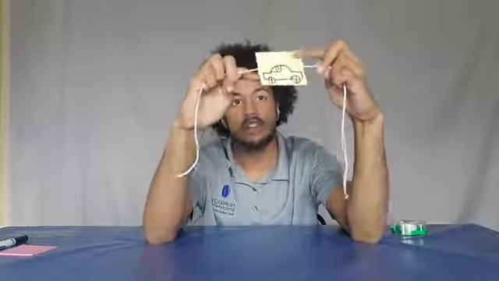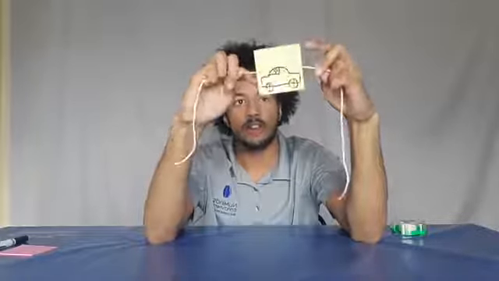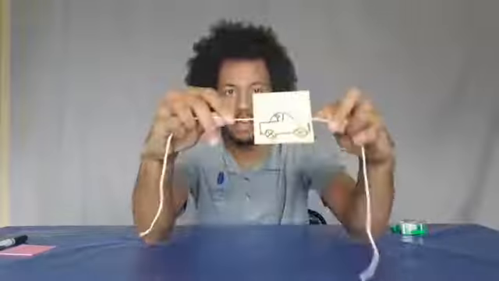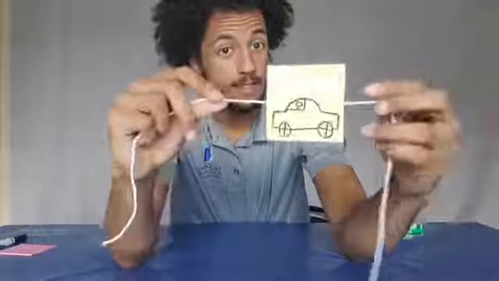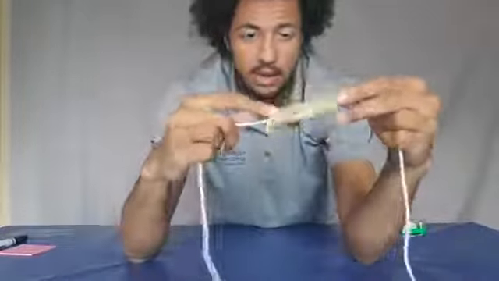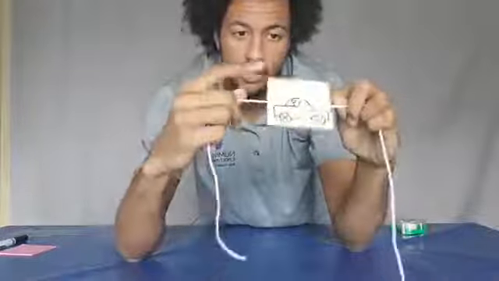I'm going to let go and it's going to flip and it's going to look like this car is driving. So I'm going to hold it still, make sure it's wound up a lot, and then let go. And it's going to spin itself. And it does go pretty fast. If you look at the wheels, I'm going to wind it up one more time. You can see them look like the car is driving.